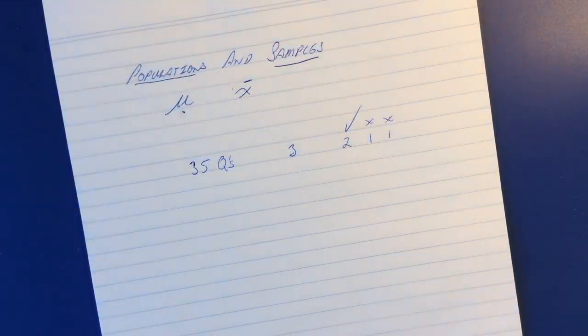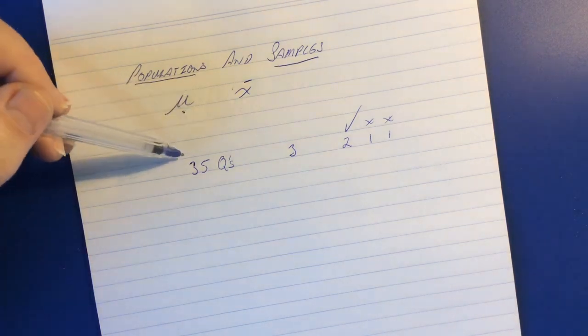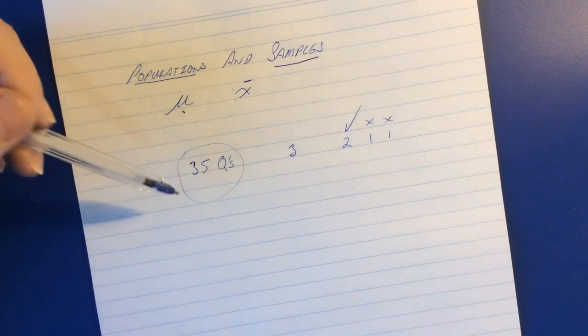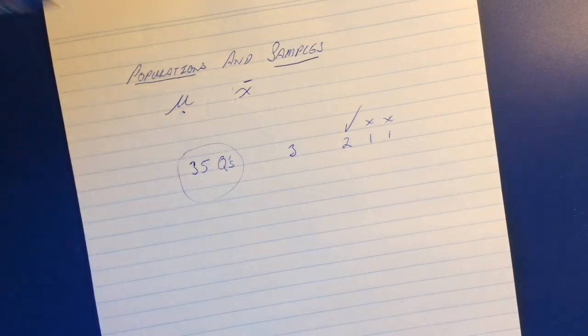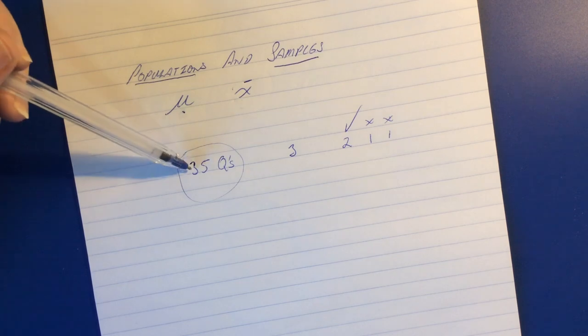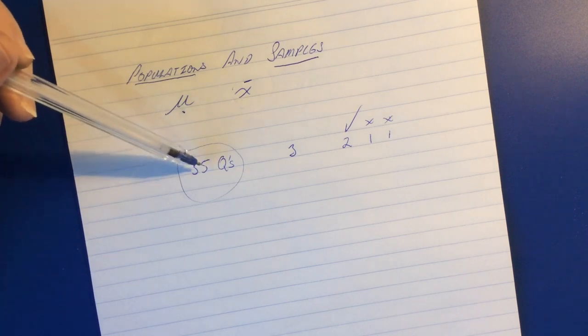Now, what the question was, given that somebody answered these questions completely randomly, what would be the expected mean of this? Now, 35 questions doesn't seem very large, but in fact, 35 questions was the entire population in a statistical sense, because there were no questions beyond the 35 questions.